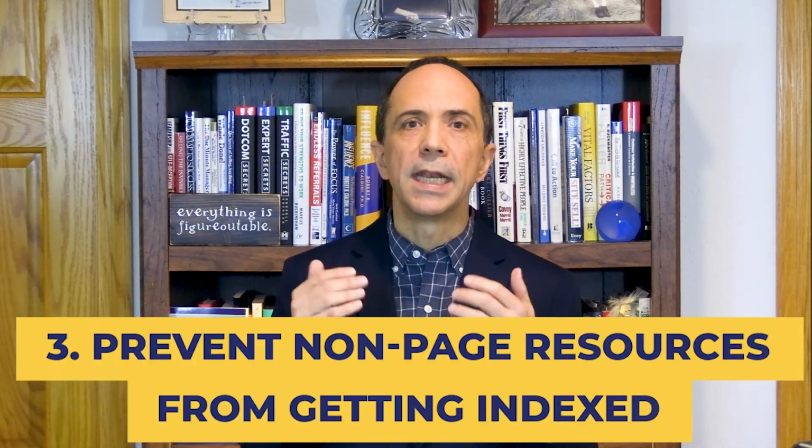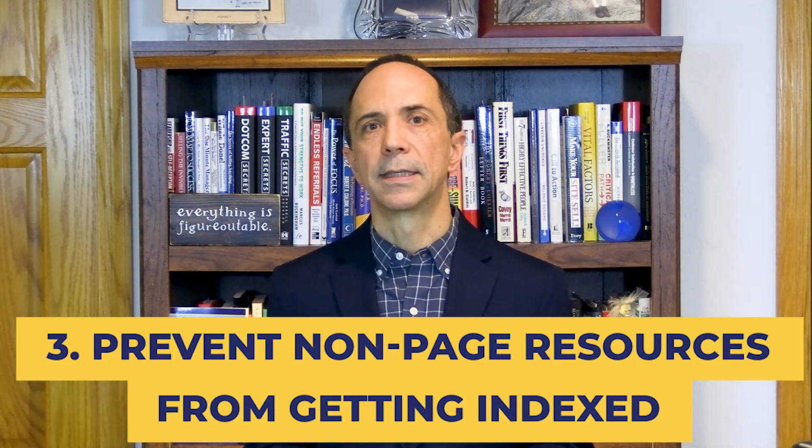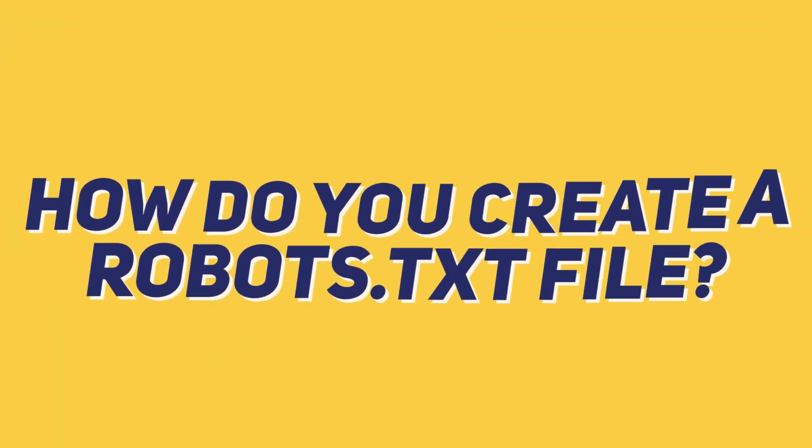Third, you can prevent non-page resources from getting indexed. This is related to the crawl budget as well as to the efforts that you'd have to block pages that are not public. But in this case, we're not talking about website pages, but rather other content. If you don't want PDFs or images, videos, or other graphics to get indexed by search engine crawlers, you can block them with the robots.txt file. There is no way to include a no index tag in these files, so the robots file is your only option. How do you create a robots.txt file?